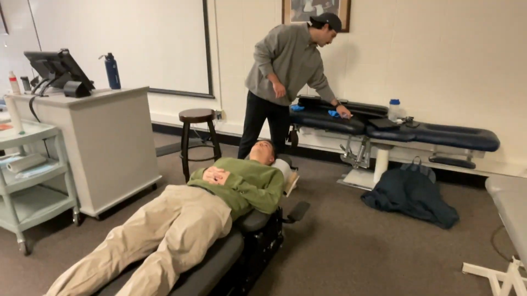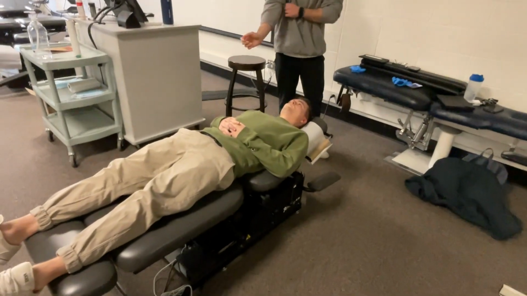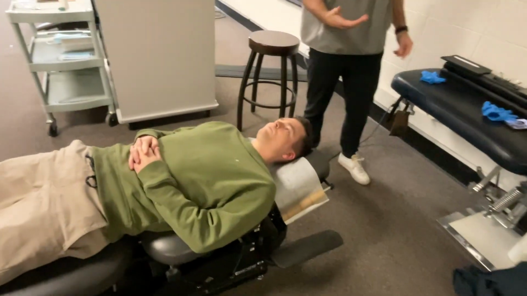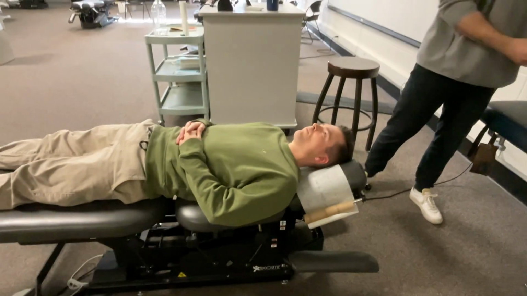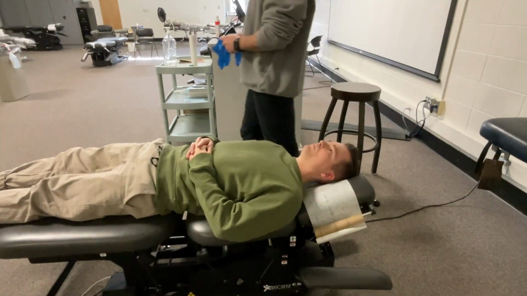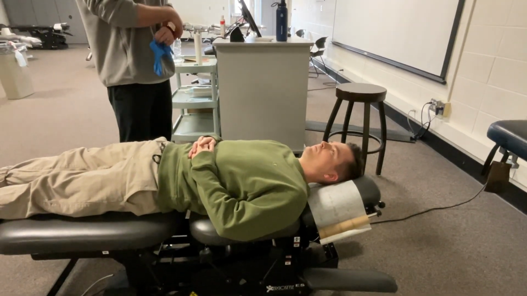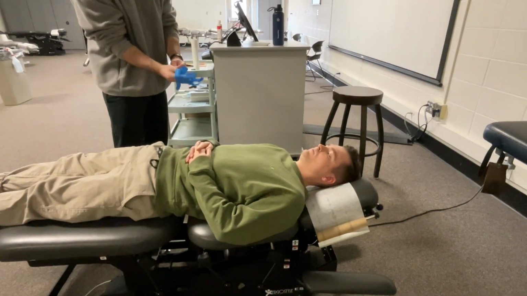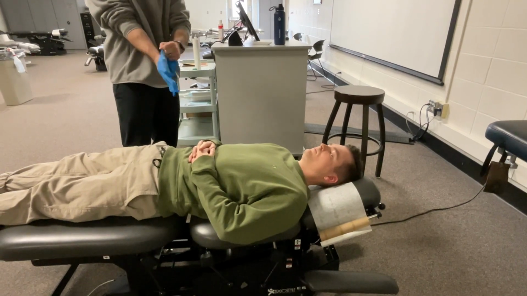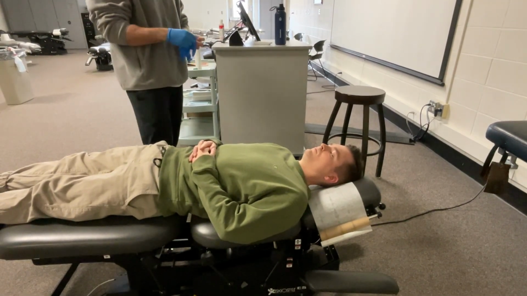The next adjustment we have here is a TMJ LAD. So for this, the patient already reported that he has been having some clicking and popping on his right hand side. So what I'm going to do here is I'm just going to glove up because I'm going to be inside of his mouth.